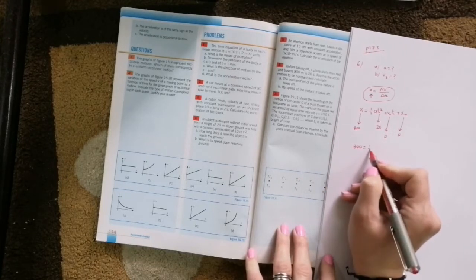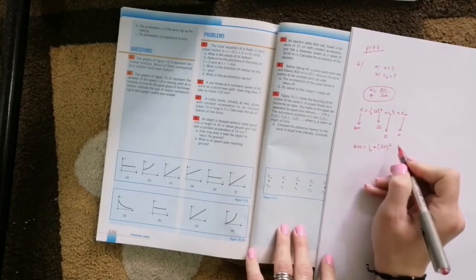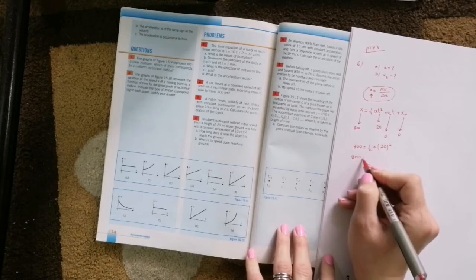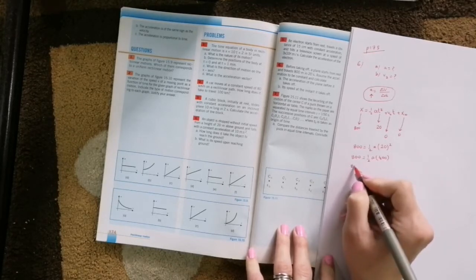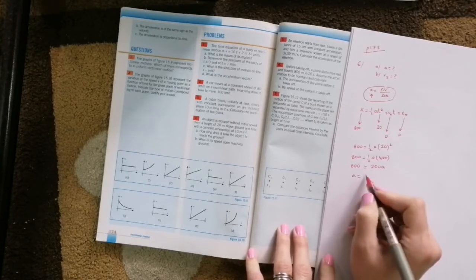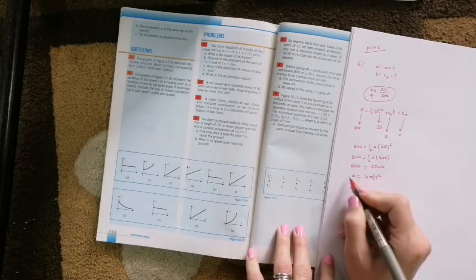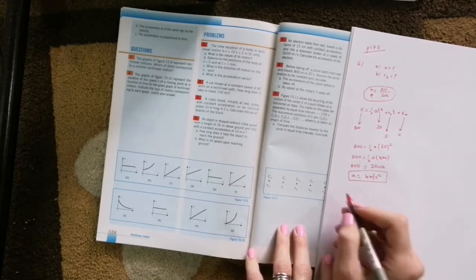800 equals half A, it's the unknown, and 20 squared. So 800 equals half A times 400. 800 equals 200A. In this case, A equals 4 meters per second squared. This is for part A.